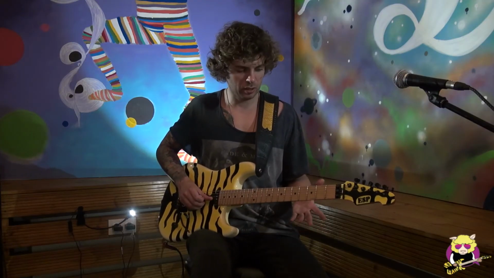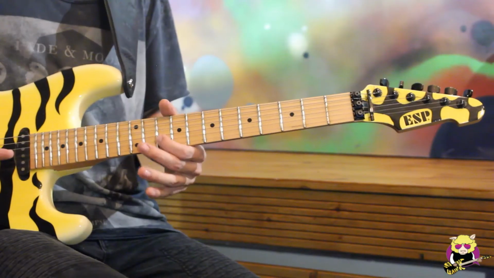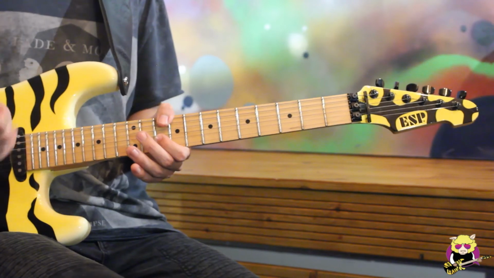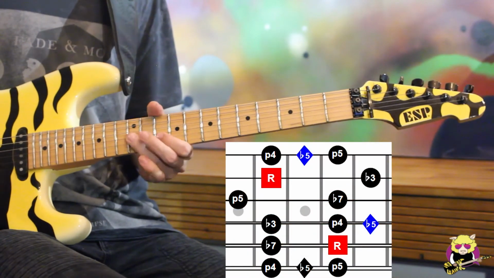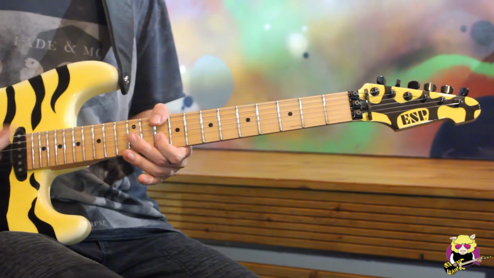If we take the root on the B string, where is A? Here. We have position 3 here. And position 2 in the other direction.